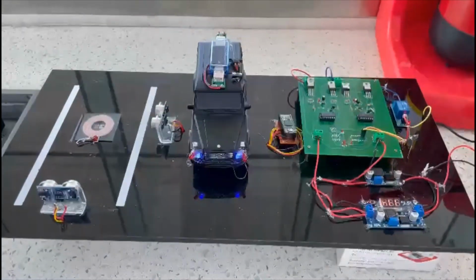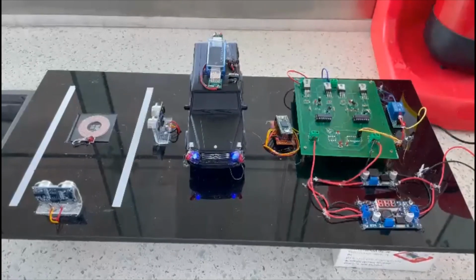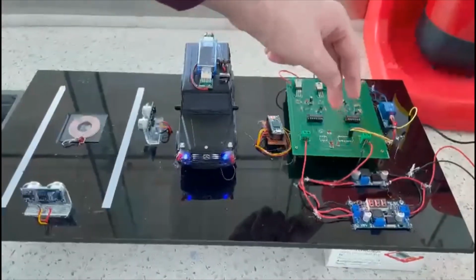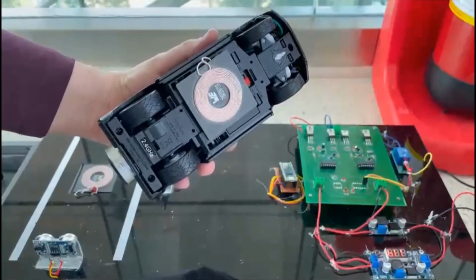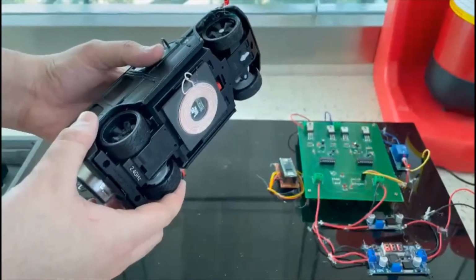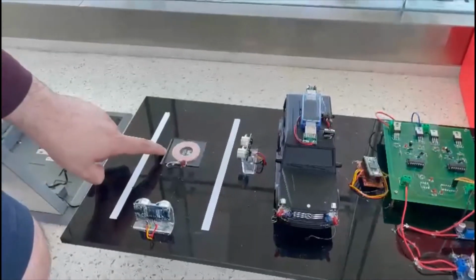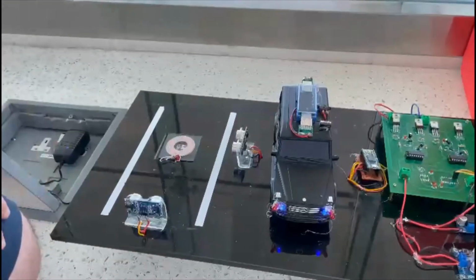Hi everyone, this is our prototype for wireless power transfer for electric vehicles. First of all, we have the inverter with microcontrollers, and here we have the receiver side coil with a rectifier inside the car, and we have here the transmitter side coil and two ultrasonic sensors.